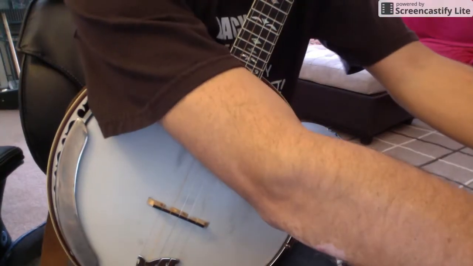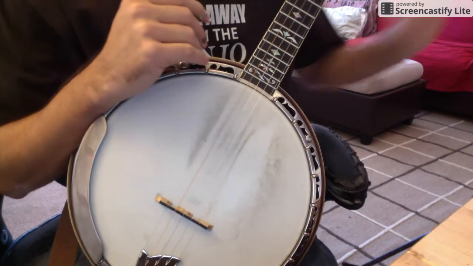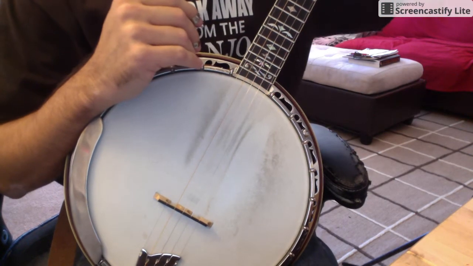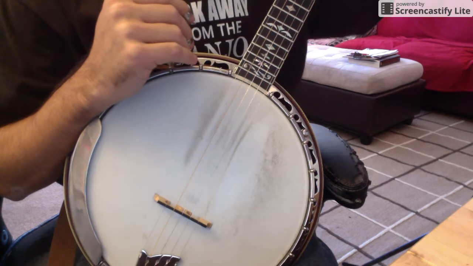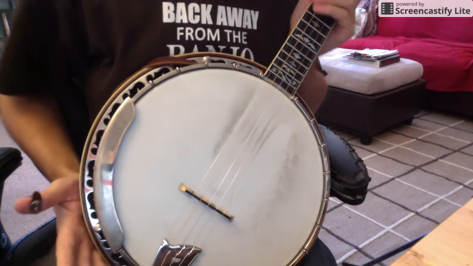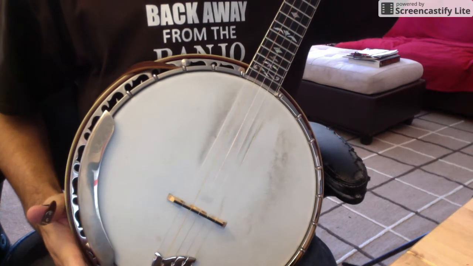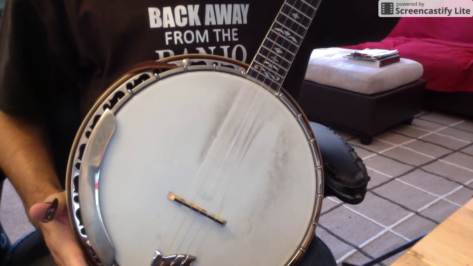Thermal conductivity is related to this banjo, because heat will pass through different materials at different rates. So if I touch the metal, it feels cold, because metal has a very high thermal conductivity. It steals heat from me very, very rapidly.